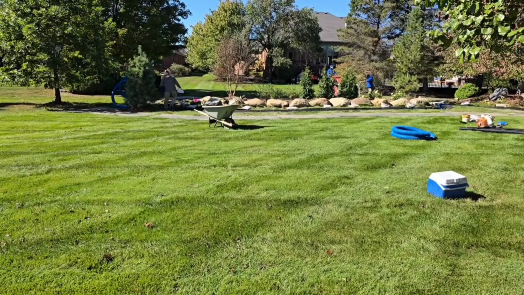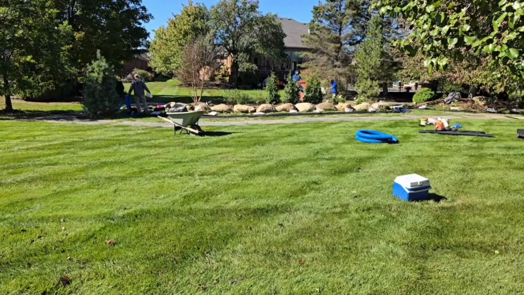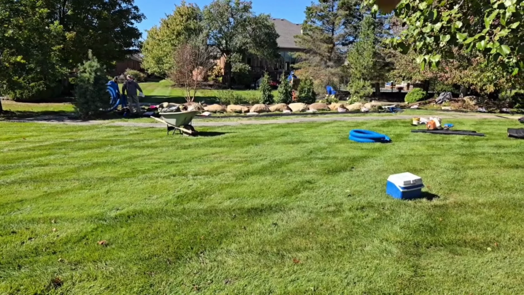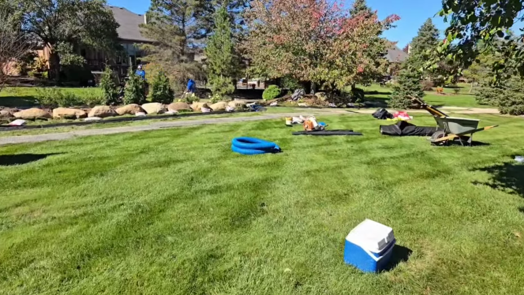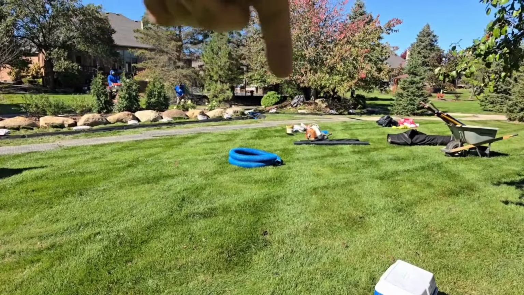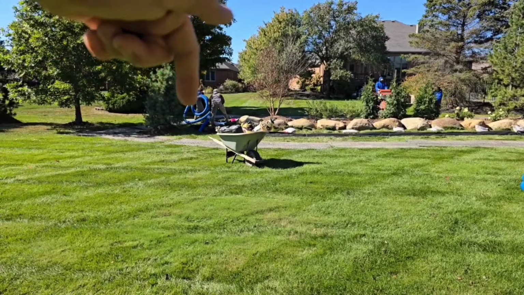So now all the runoff that's trying to find its way to that storm drain is going to find its way into that storm drain. We got a French drain here. We have them in that bottleneck. We piped it through this bottleneck here.